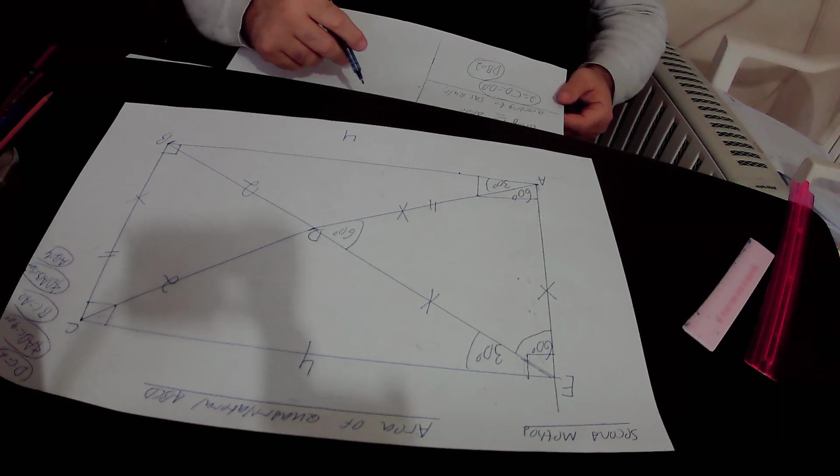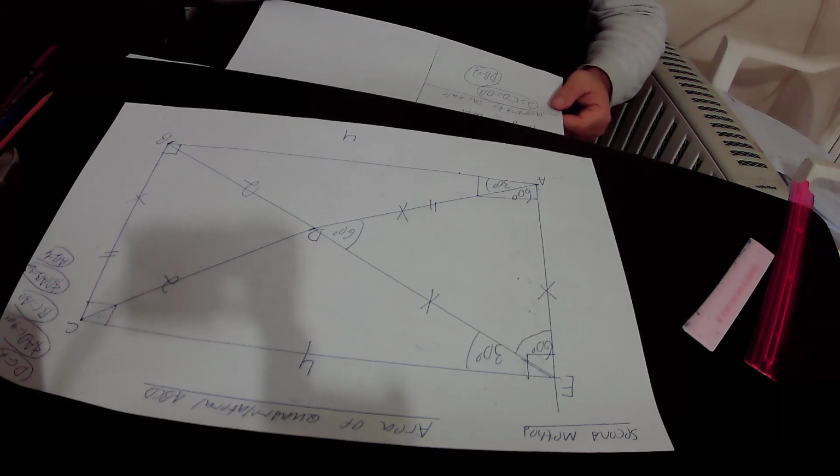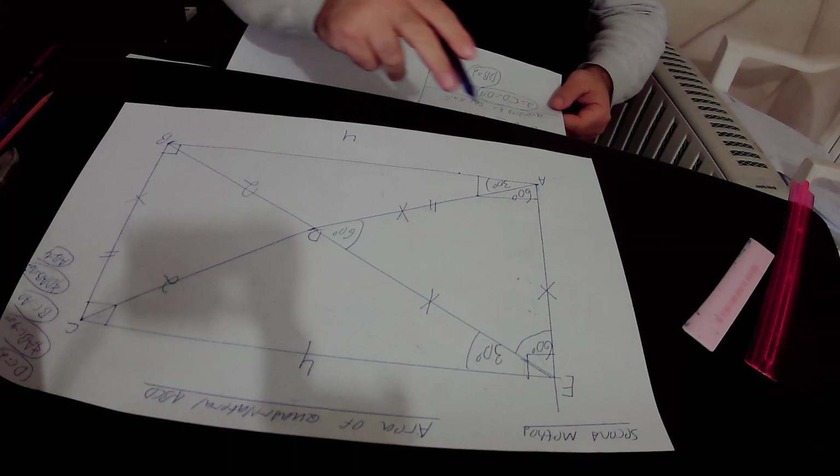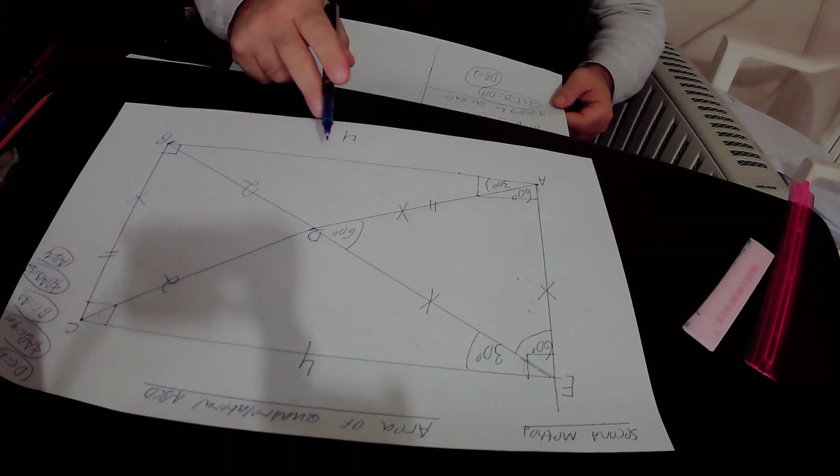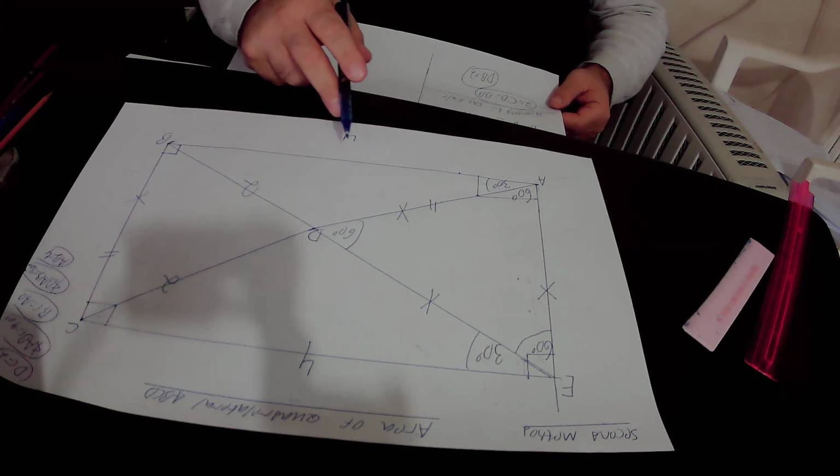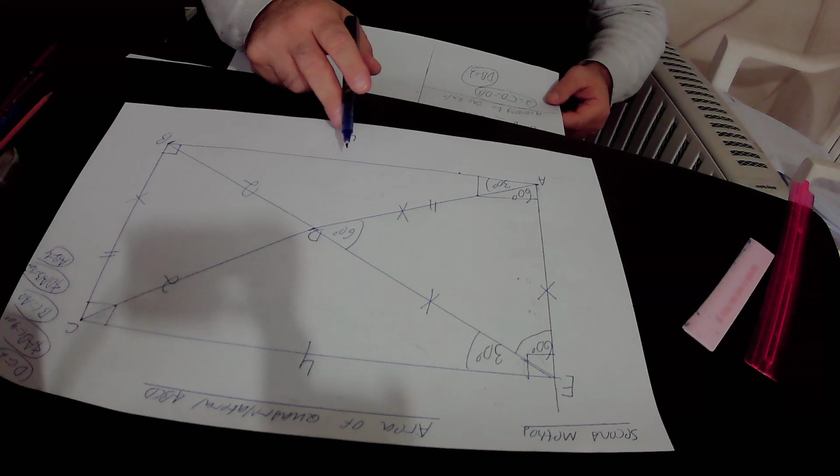In the next step I will copy triangle ADB in a new page and we will implement the law of cosines on this triangle ADB. Okay?